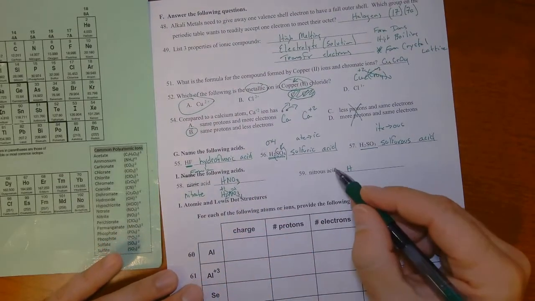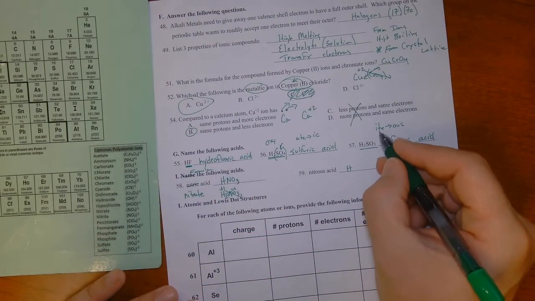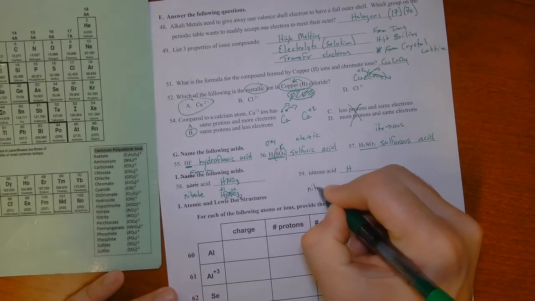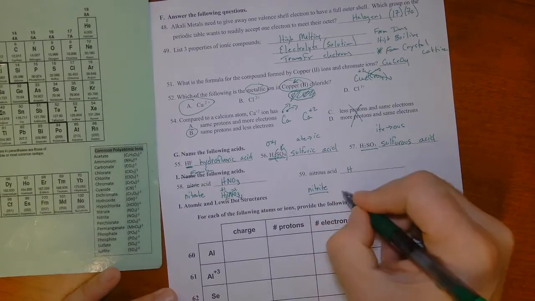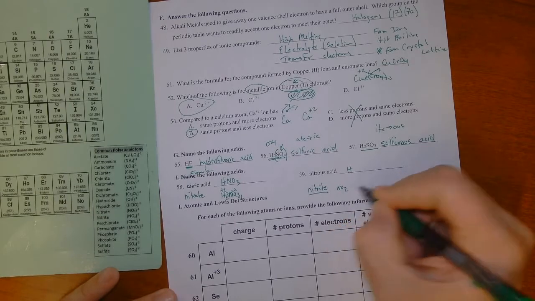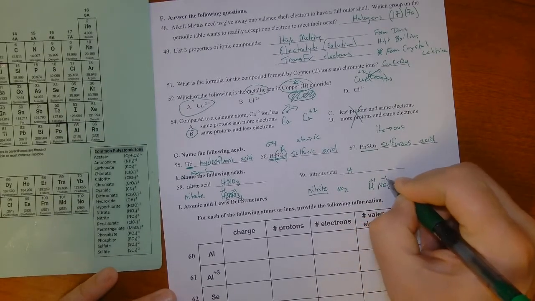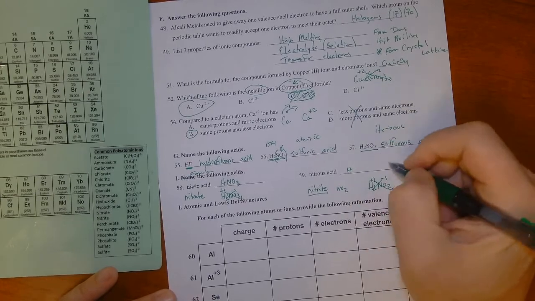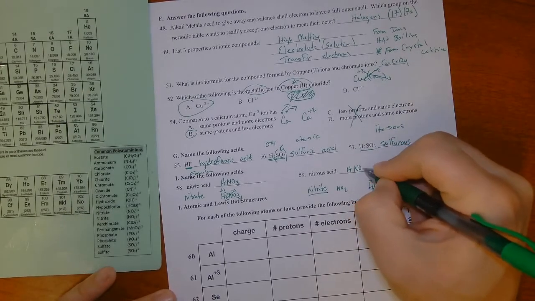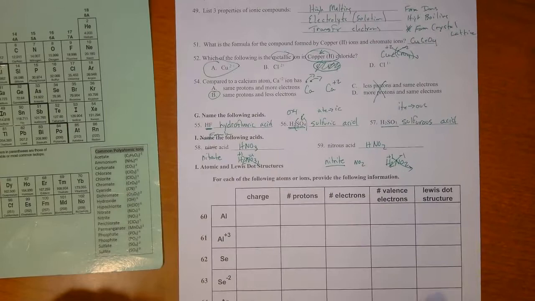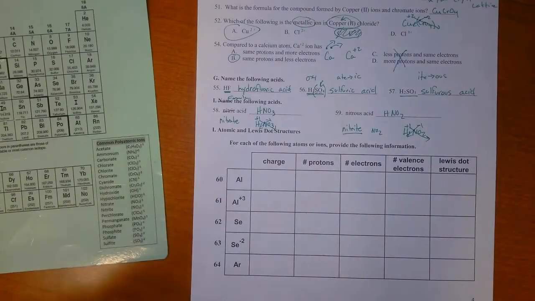Okay, nitrous. Once again, ous came from ite, so nitrite is what I should be looking for, which is NO2. So H plus 1, NO2 minus 1, cross those up, and I get HNO2. Okay, and at the bottom here, drawing Lewis dot structures.